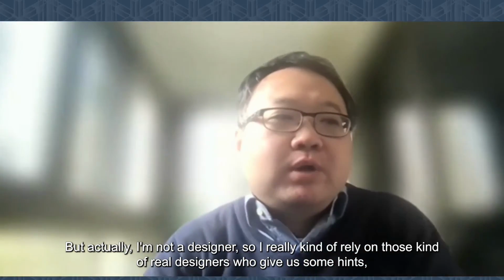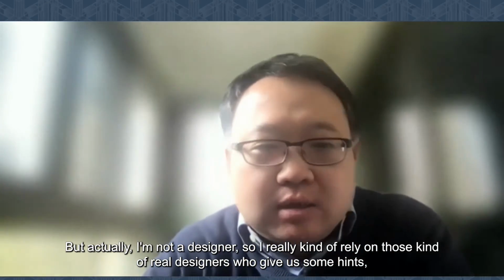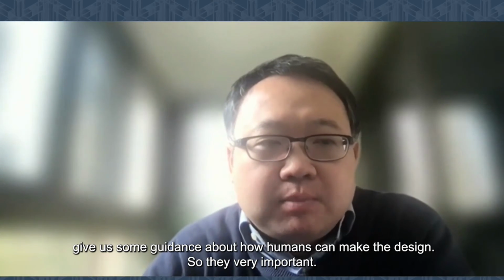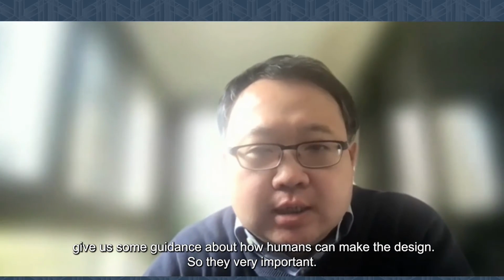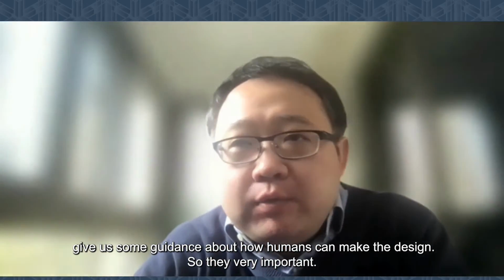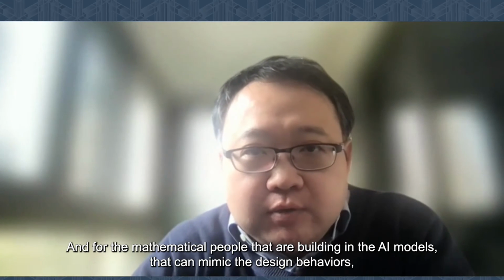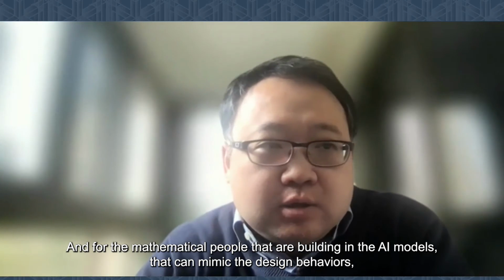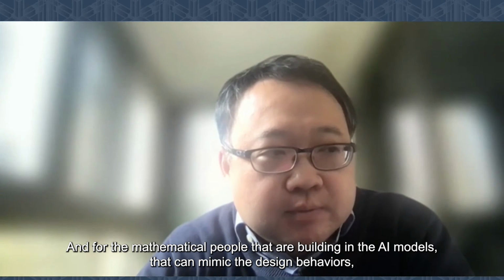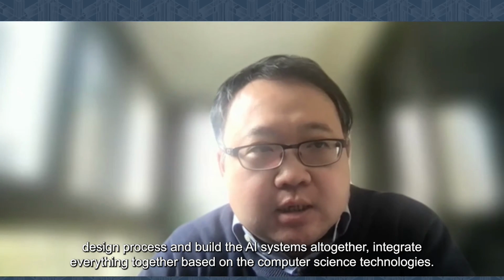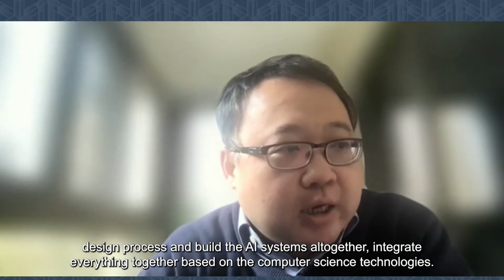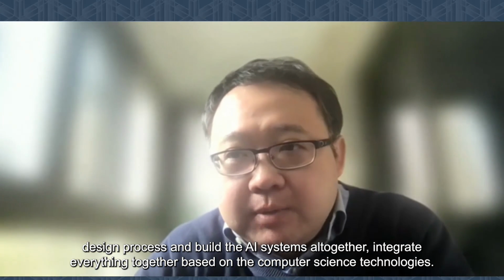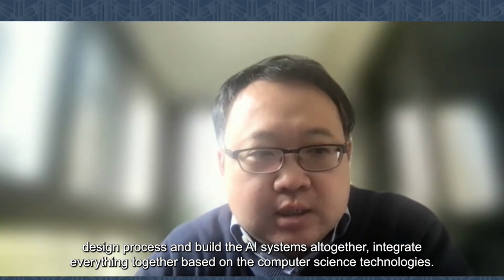So I really rely on real designers to give us hints and guidance about how humans make a design. They are very important. And the mathematics people are building AI models that can mimic the design behaviors in a design process. Then we build the AI system altogether, integrating everything based on computer science technologies.